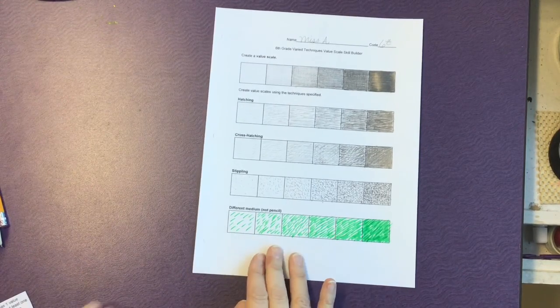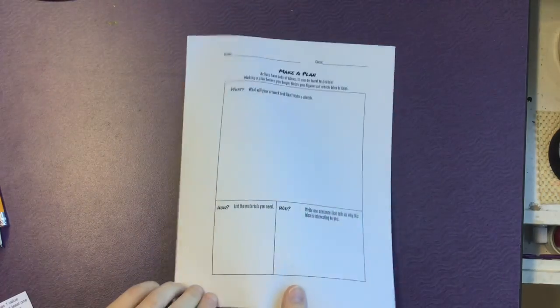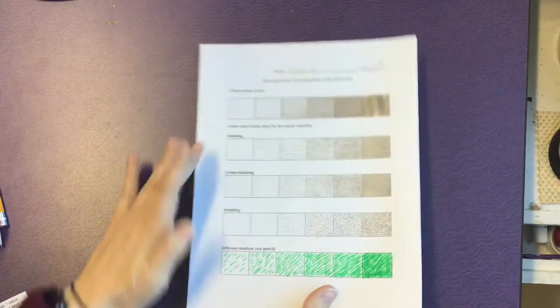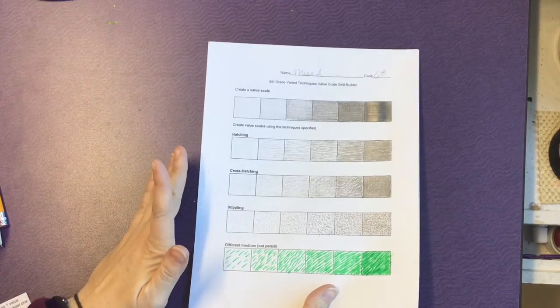All right, so after you finish this, we're going to be planning a project to use these 3 in a work of art.